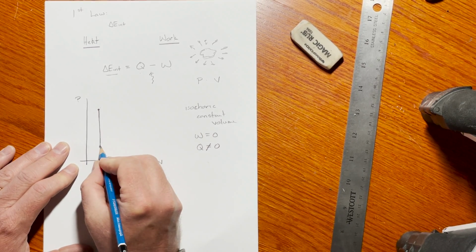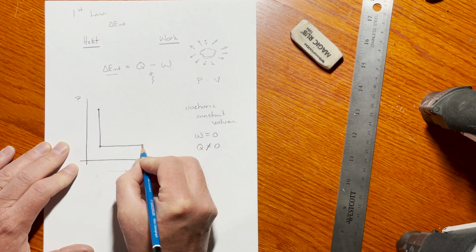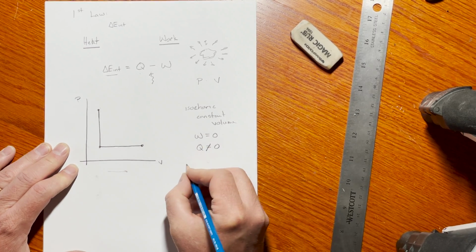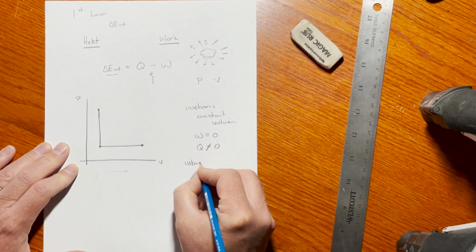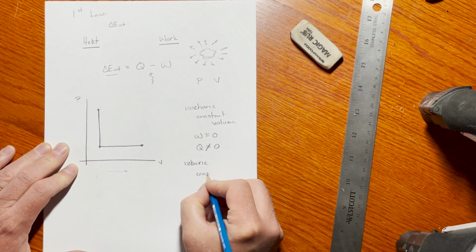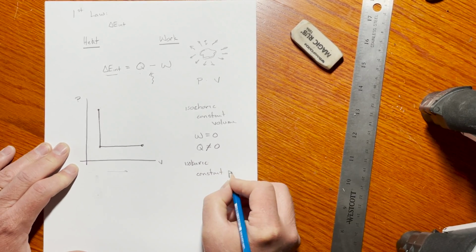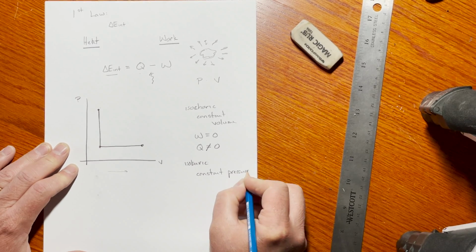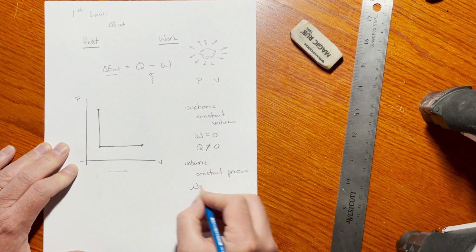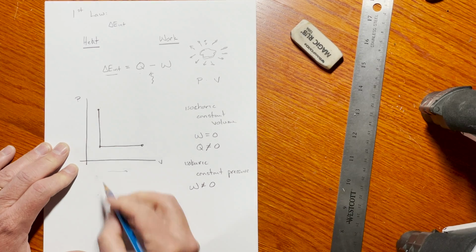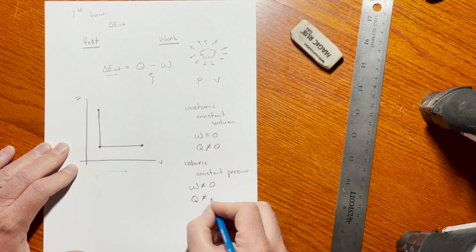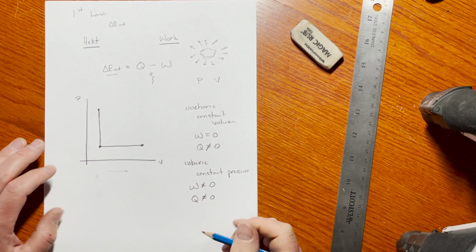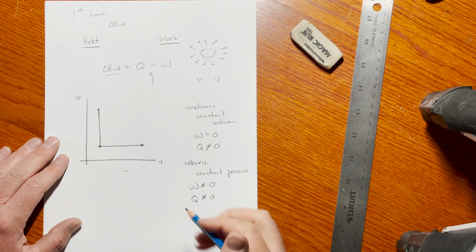I can also do isobaric, which is constant pressure. In this case, because the volume is changing, the work is not equal to zero, but neither is the heat. So we can have both heat exchange and work exchange in an isobaric process.